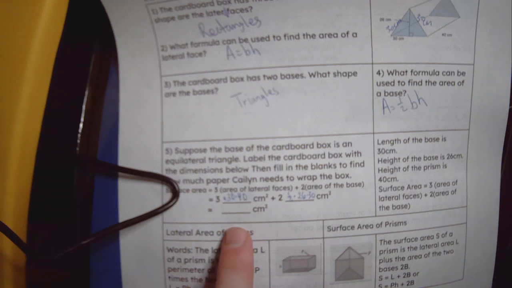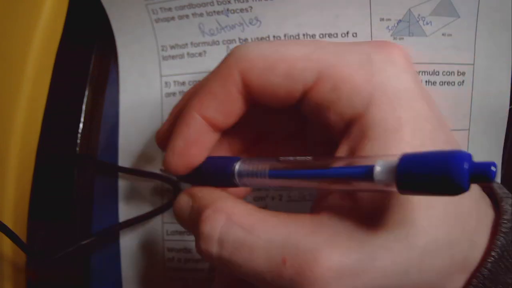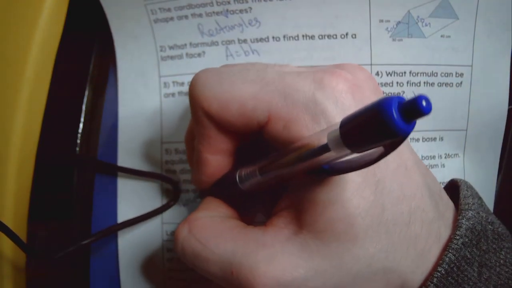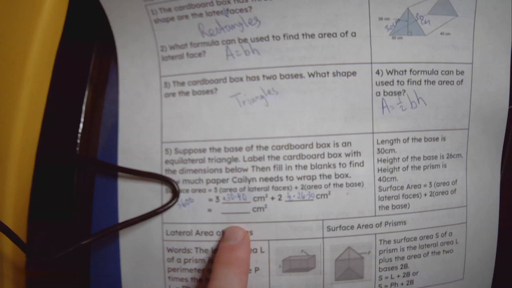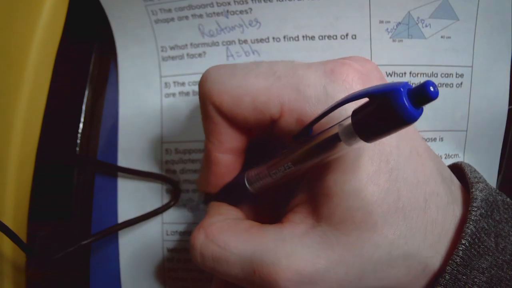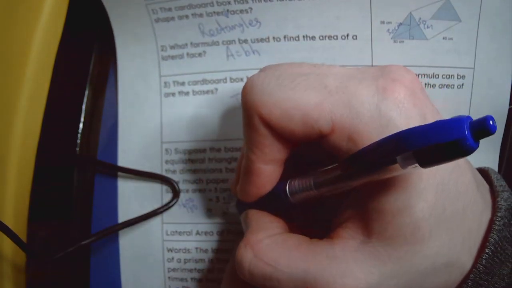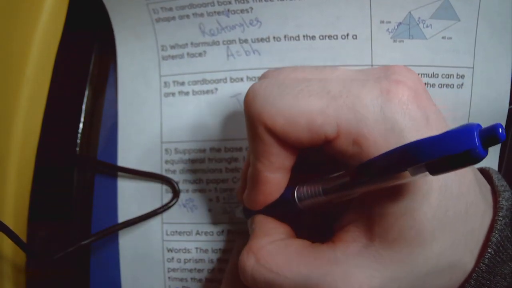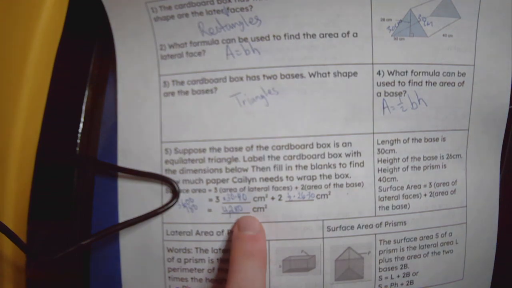So 3 times 30 times 40. When I do all of that, I get 3,600, so I'm going to park that over here for a second. And then I'm going to do 1/2, 2 times 1/2, which cancel, times 26 times 30, which is 780. So I should get 4,280 square centimeters, because it's surface area. Sorry, I should know that.